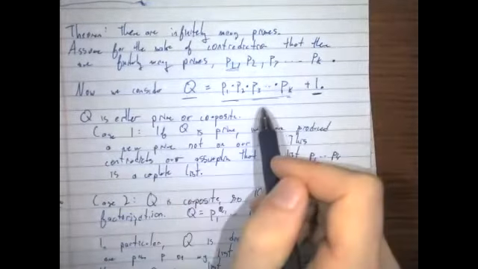Is Q divisible by P1? No, because 2 is a prime, so this product of primes is definitely going to be even. Right, this Q is going to be odd.